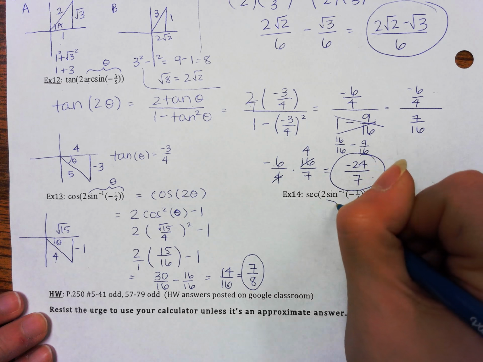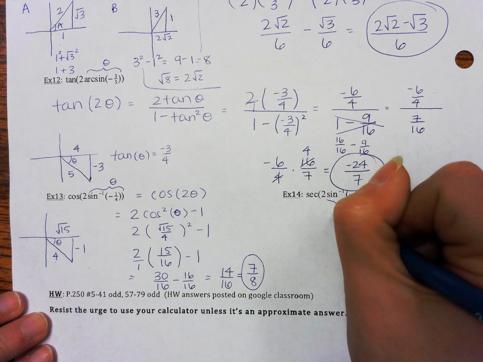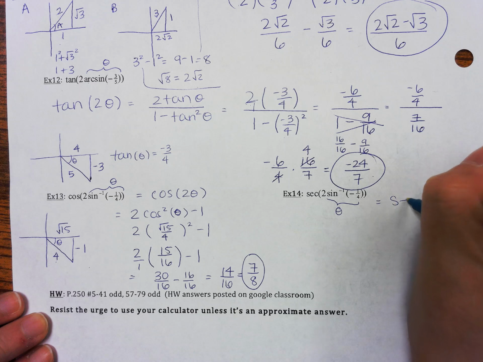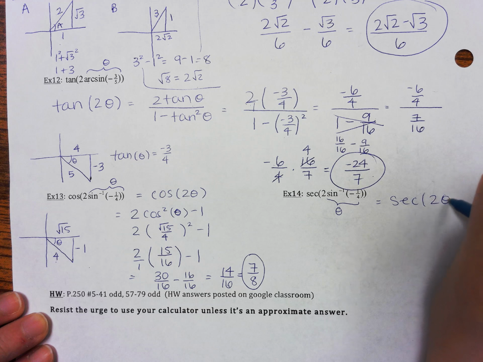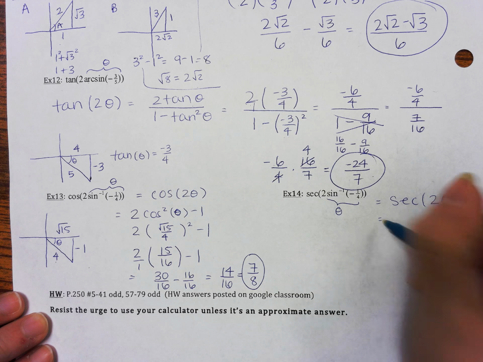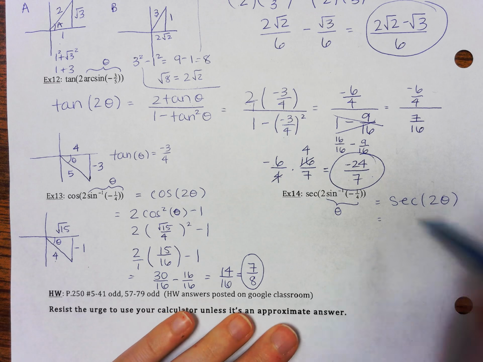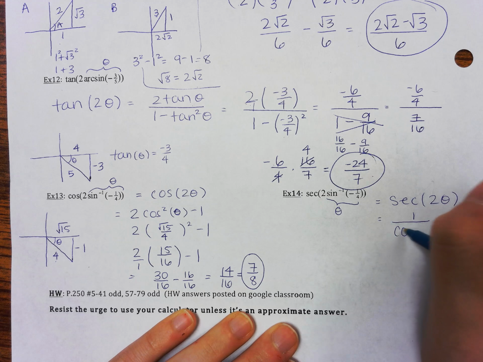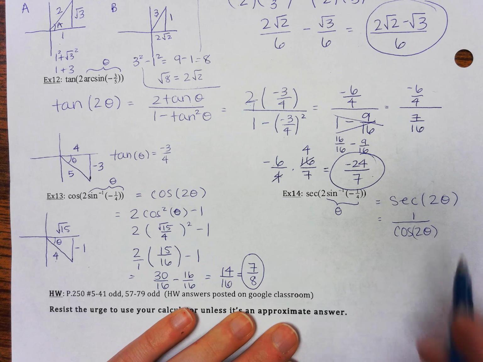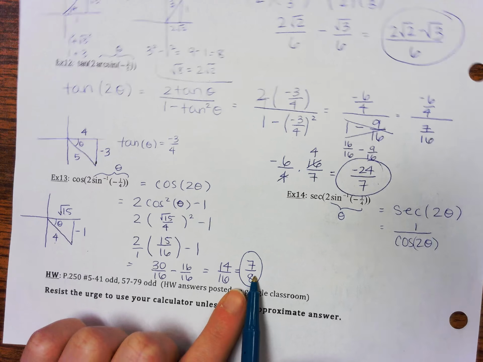Last one here, again, we find our sine inverse. That's going to be a theta. So we're dealing with secant of 2 theta, which we don't have our secant value. That's not one of our trig identities for our double angles. But secant is 1 over cosine of 2 theta, which we just found cosine of 2 theta is 7 over 8.